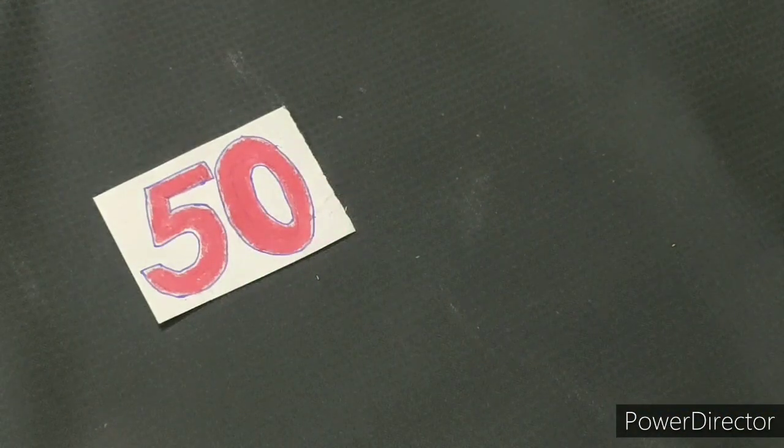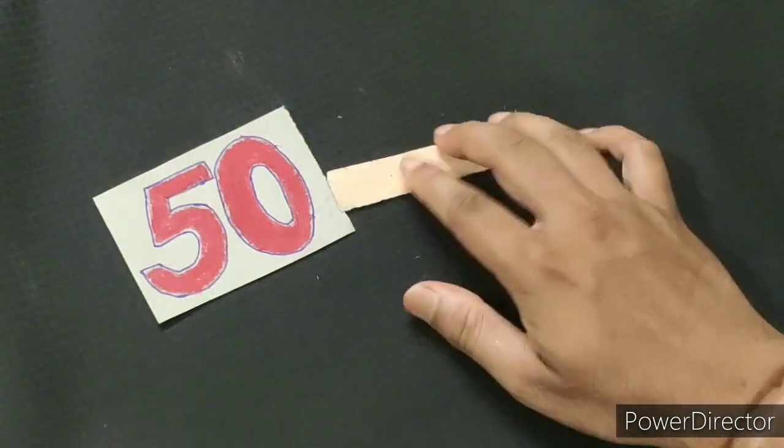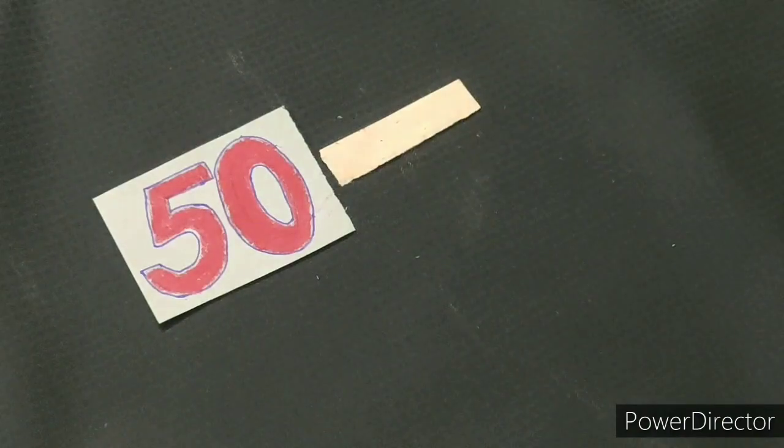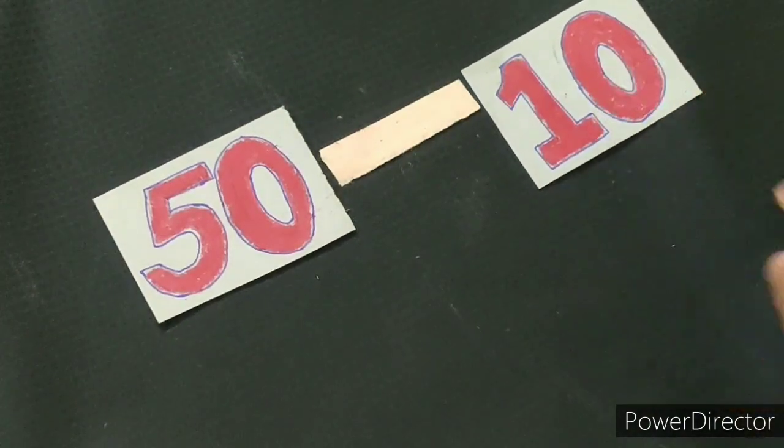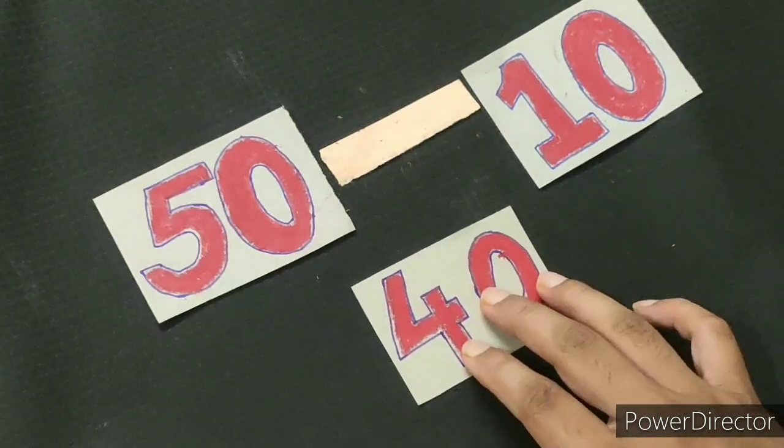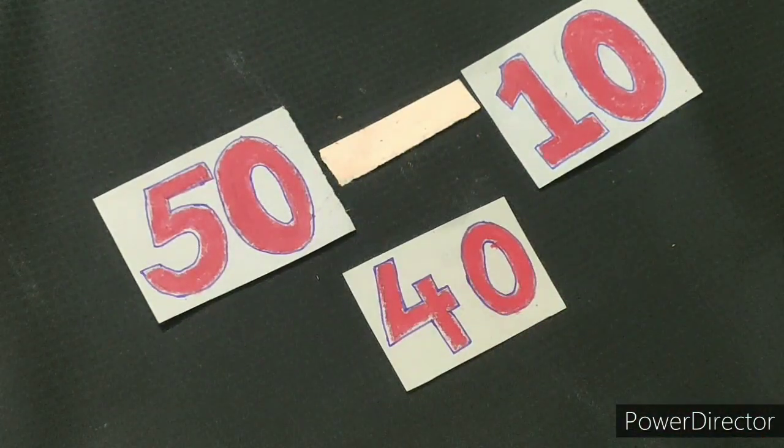Let's see what we can do. 50 minus 10, what will be the answer? 50 minus 10 equals 40. Problem solved.